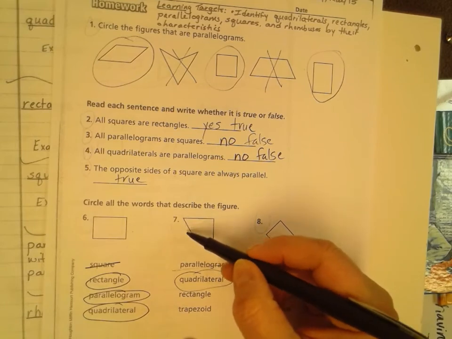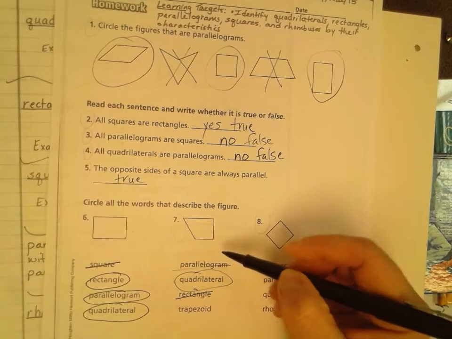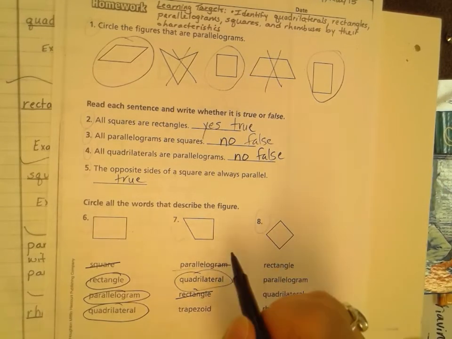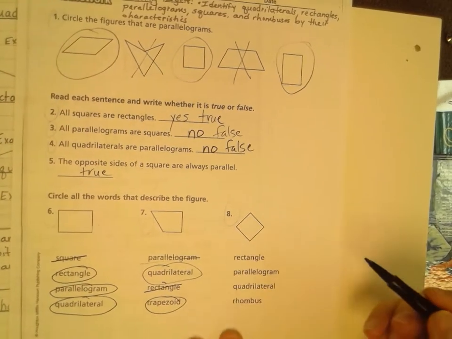Nope, because this side is not parallel to this side. So nope. Trapezoid. Ooh, there we go. So this side is parallel to this side. So it's exactly one set of parallel sides. Yes, it's a trapezoid.